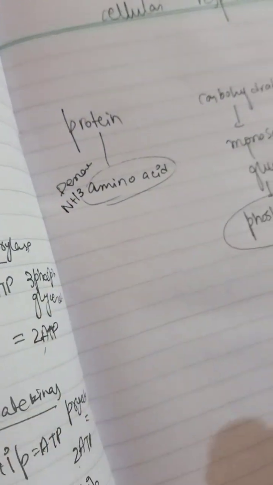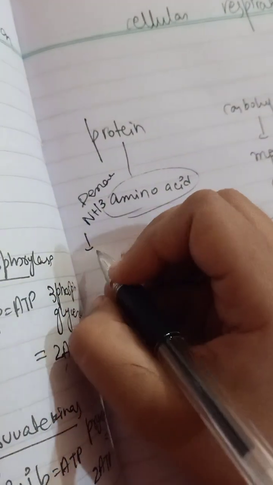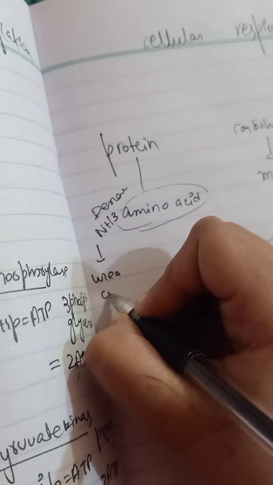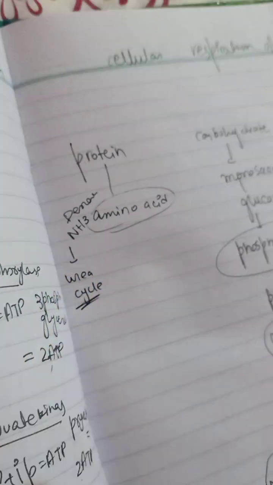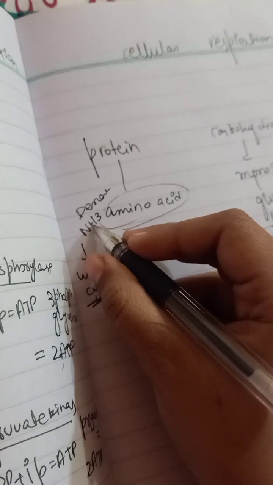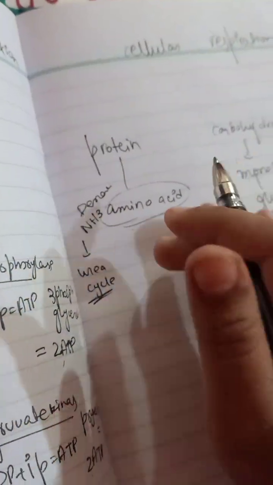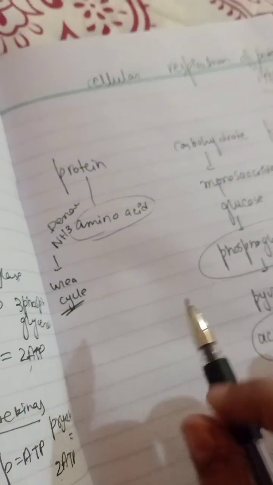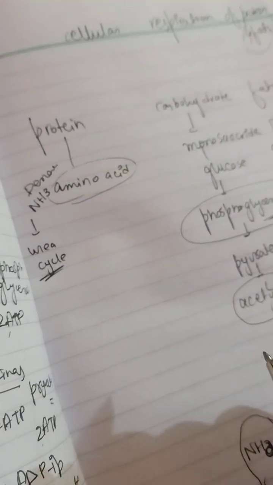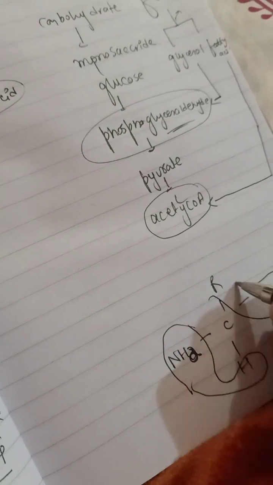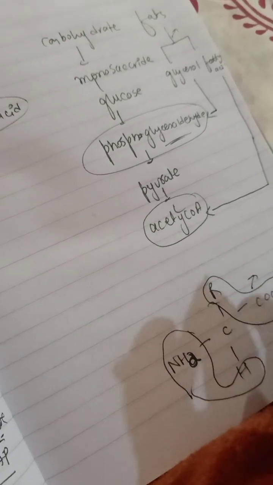NH3 will move to the urea cycle. As you all know, the urea cycle is called the ornithine cycle, where the NH3 is converted into urea, and that is excreted out from our body. That is called the ornithine cycle. And the R and COOH remain.